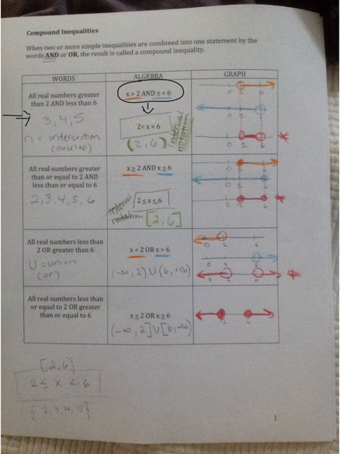So over in the graph section, what we did is we drew 3 graphs. The first graph was just graphing x is greater than 2. Open circle on 2, graph goes to the right. Underneath, x is less than 6, open circle on 6, graph goes to the left. And then we looked at the overlap. We drew a really soft line here and then here. You can see where the red is, we have an open circle on 2 and an open circle on 6, and every number in between.